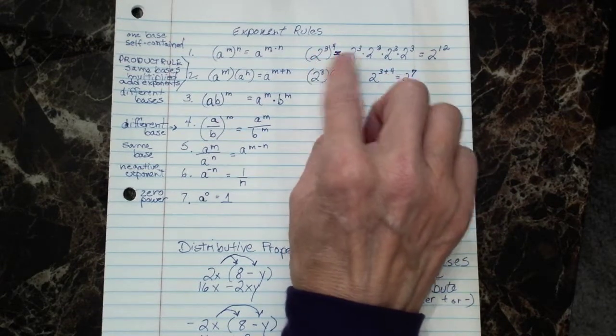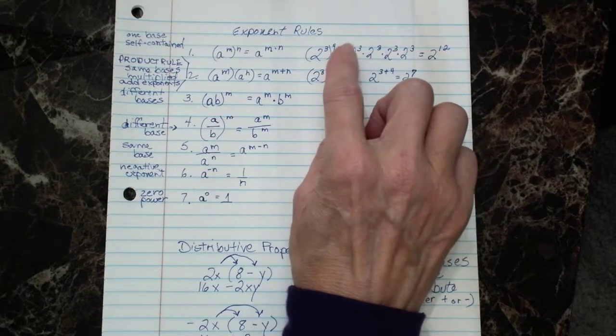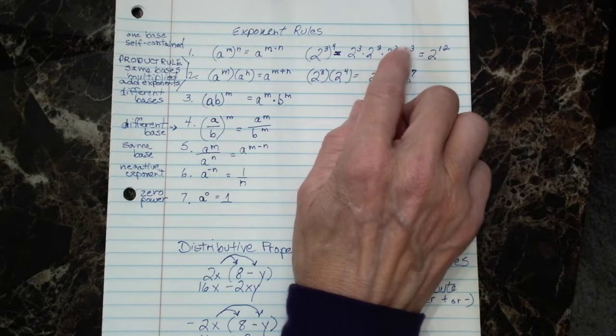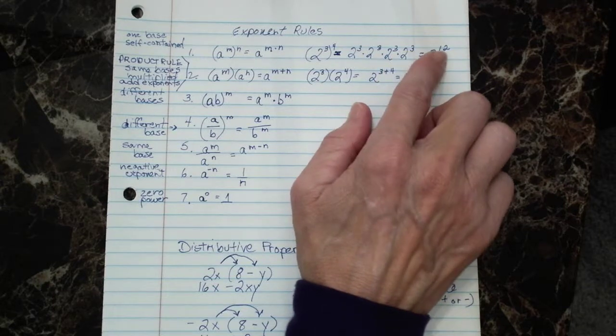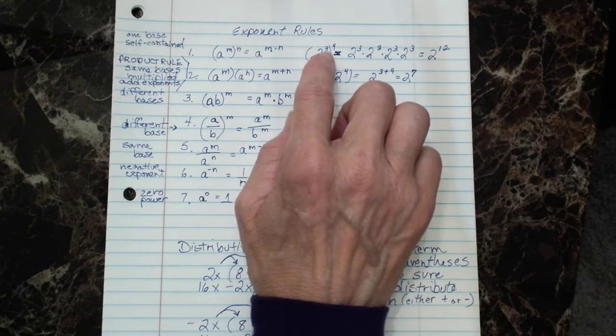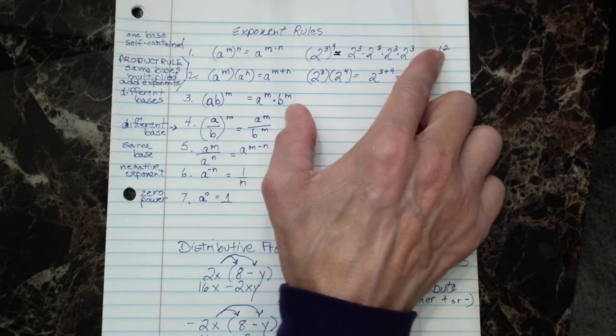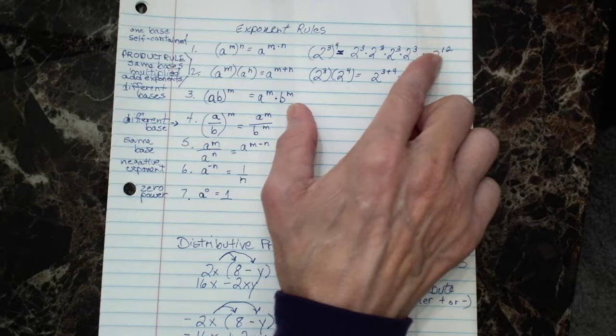So really you have to multiply 2 to the third out 4 times. Now if you have 3, 6, 9, 12 of those, your answer is 2 to the 12th. And a shortcut is you can multiply 3 times 4 and get to 2 to the 12th much more quickly.